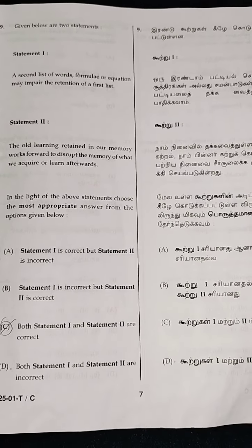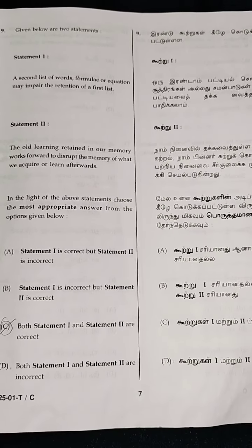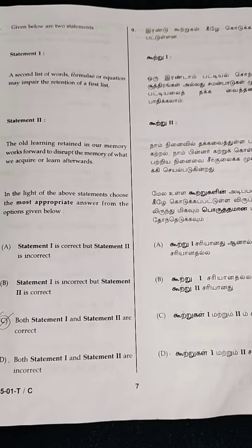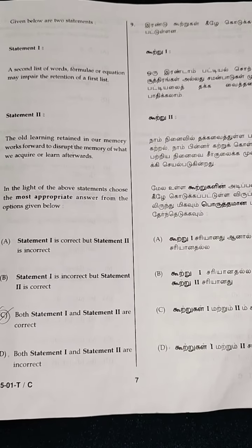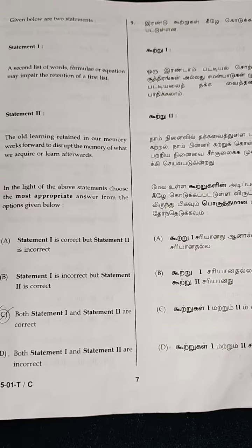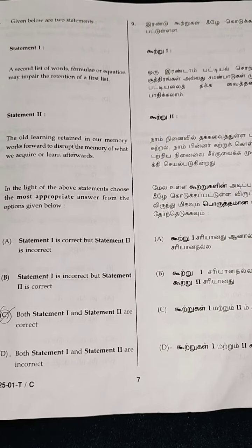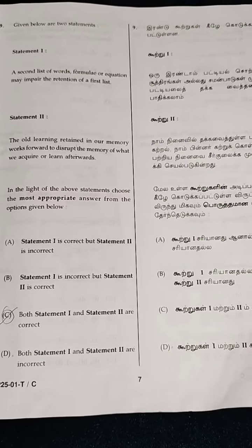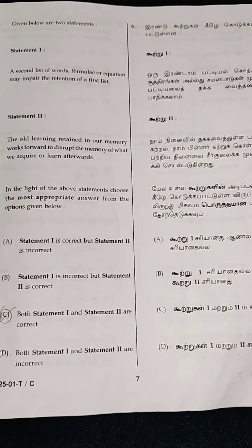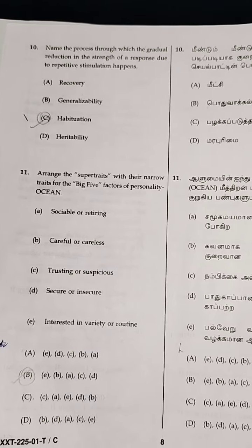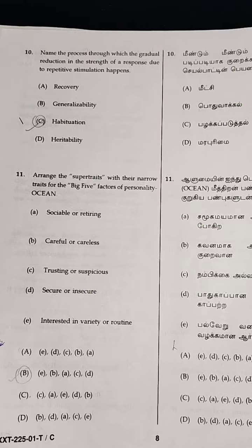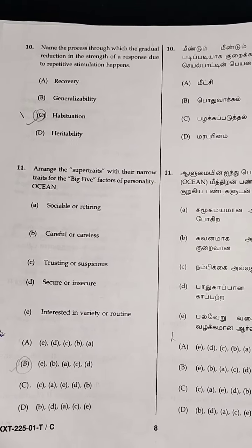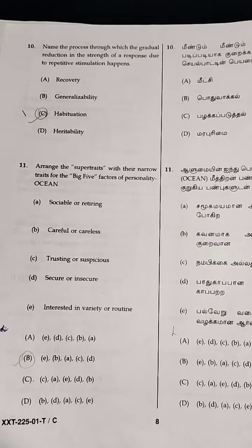9. Given below are two statements. Statement 1: A second list of words, formulae or equations may impair the retention of a first list. Statement 2: The old learning retained in our memory works forward to disrupt the memory of what we acquire or learn afterwards. So the answer is option C. Both statement 1 and statement 2 are correct. Question number 10. Name the process through which the gradual reduction in the strength of a response due to repetitive stimulation happens. So the answer is option C, habituation.